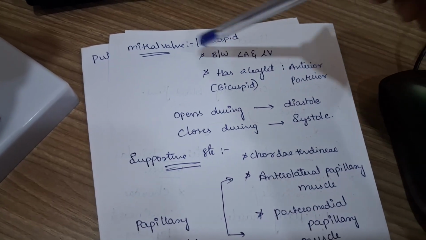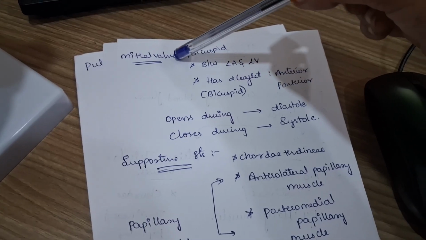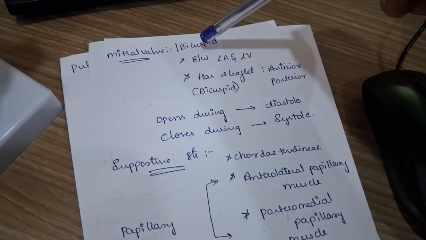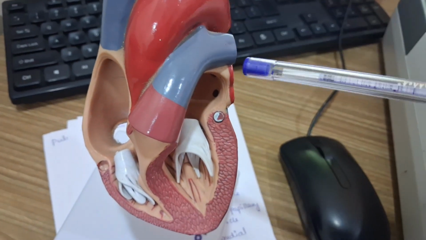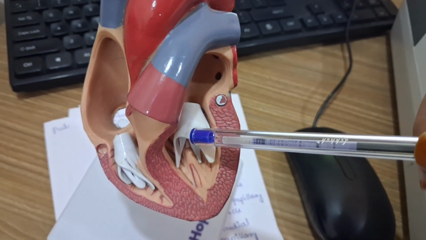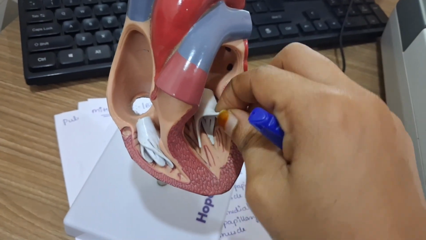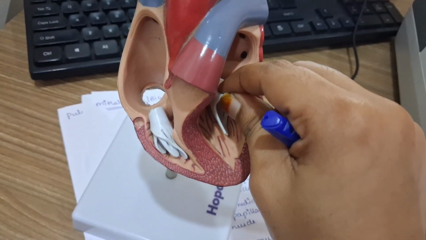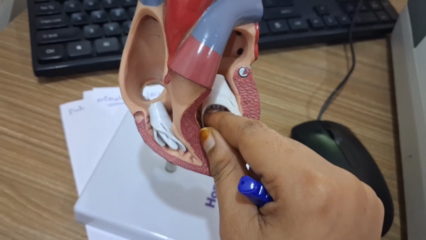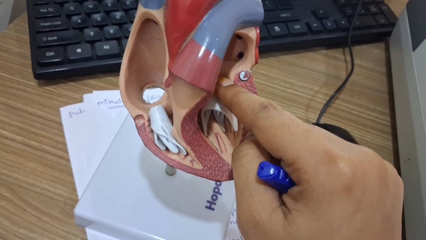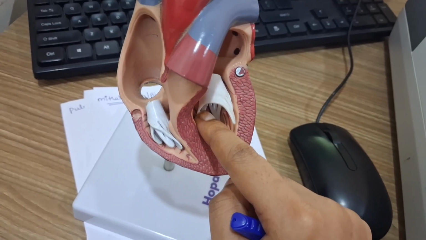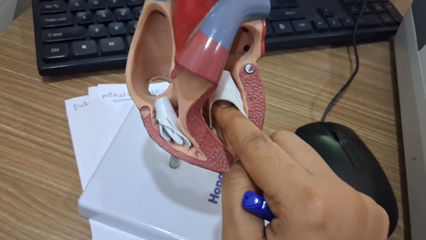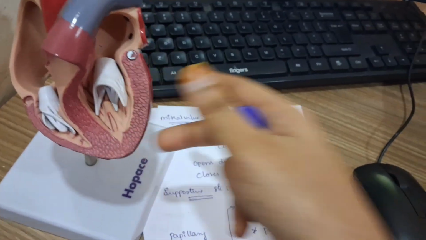Let's quickly move towards the mitral valve. It is also called the bicuspid valve since it contains 2 cusps. The valve between the left atrium and left ventricle is called the mitral valve. It contains 2 leaflets, the anterior leaflet with A1, A2, A3 and the posterior leaflet with P1, P2, P3. It contains 2 cusps, hence it is called bicuspid.